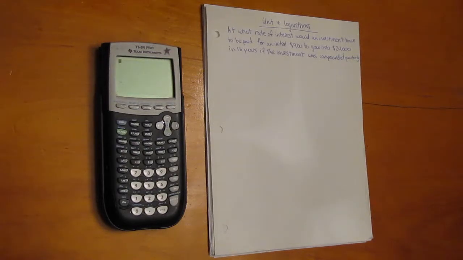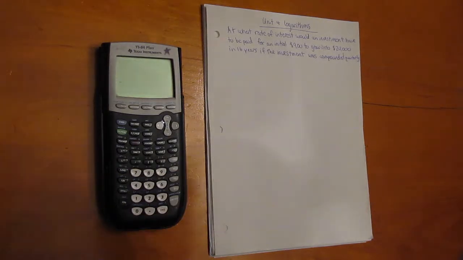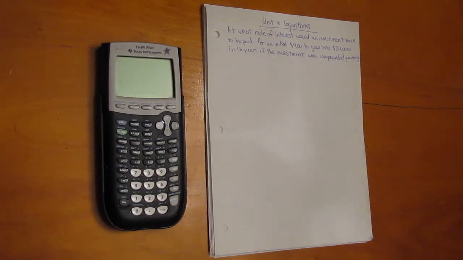This is my pre-calc 12 midterm project on Unit 4 logs. So you have this question: at what rate of interest would an investment have to be paid for an initial $900 to grow into $20,000 in 16 years if the investment was compounded quarterly?